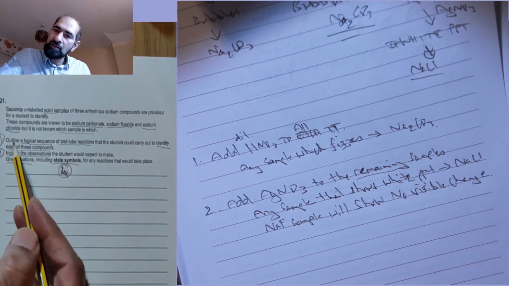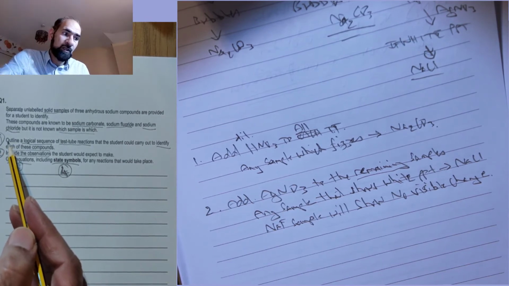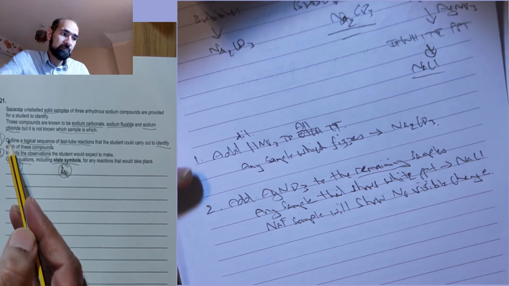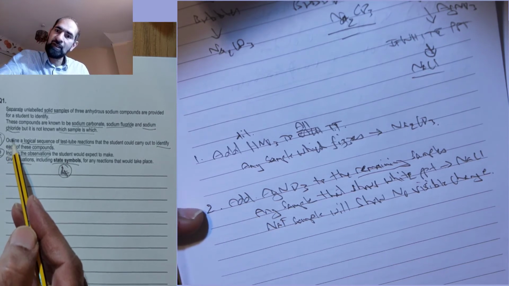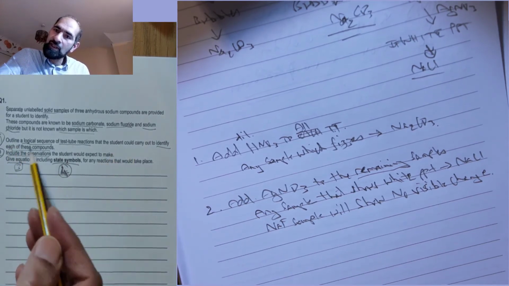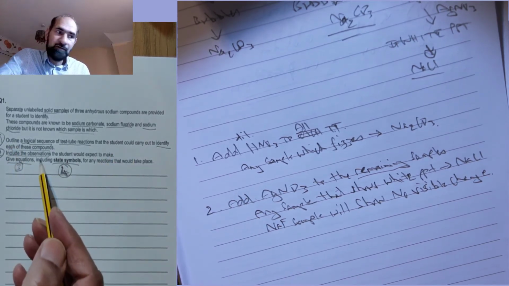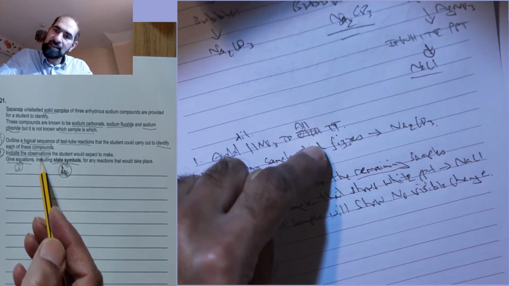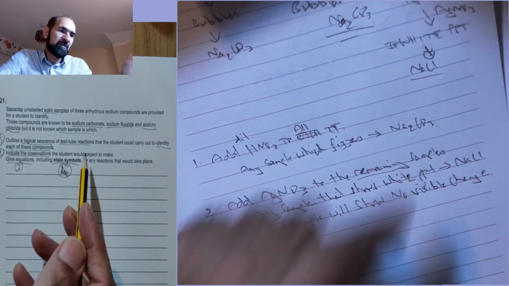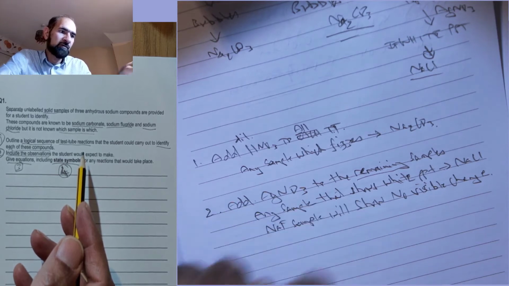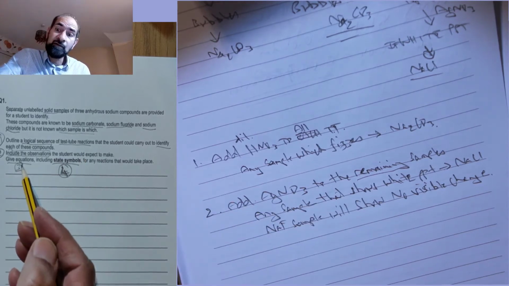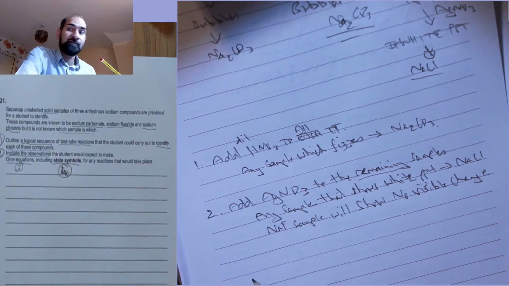So outline logical sequence of test tube reactions. Well, yes, they are logical. So I've labeled them 1, 2, that the students could carry out to identify each of the compounds. Include the observations. Yep, I've included the observations for that. That gives me sodium carbonate, and sodium chloride, and sodium fluoride. And then it says give equations including state symbols. So my third and fourth part of this answer is give equations.